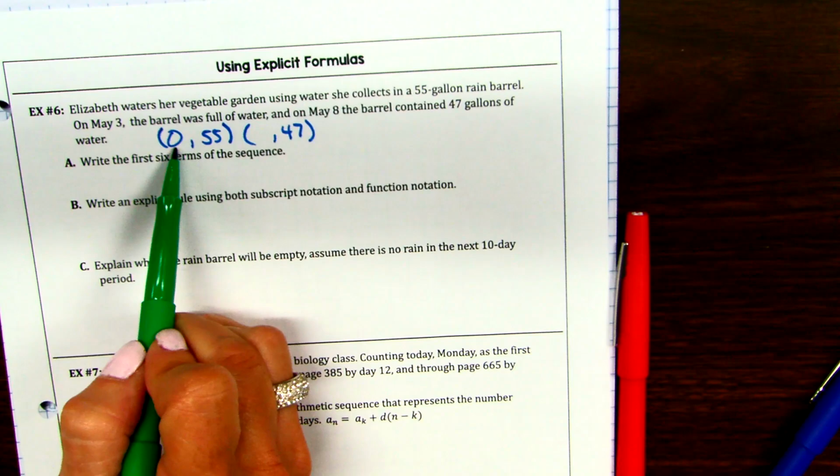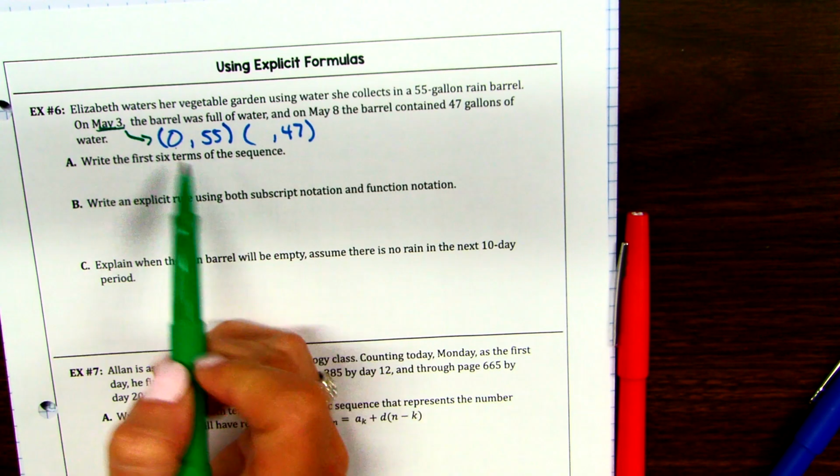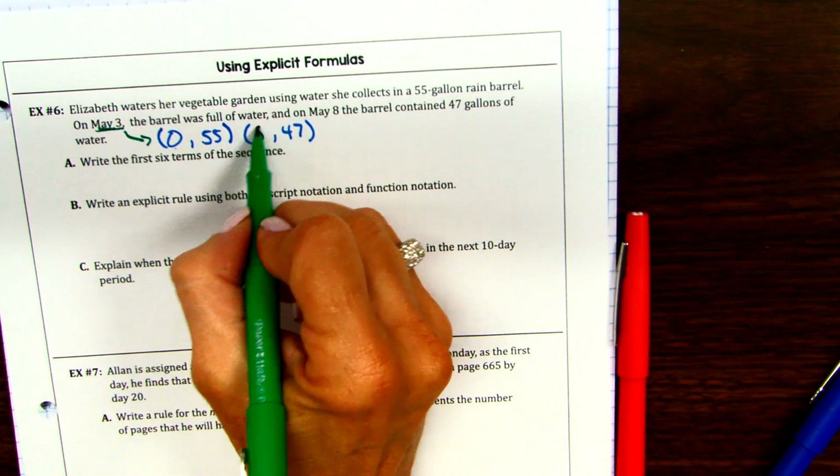So this is on May 3rd, okay? May 3rd is day 0, right? So to get to May 8th, so May 3rd, 4th, 5th, 6th, 7th, 8th. I literally count on my fingers. Or you could subtract 8 minus 3. Okay, but that's your 2 ordered pairs.